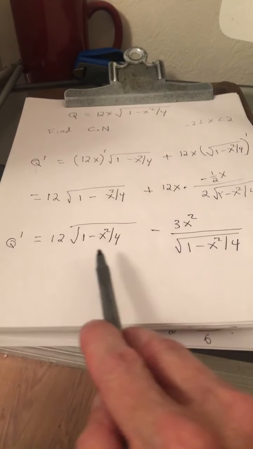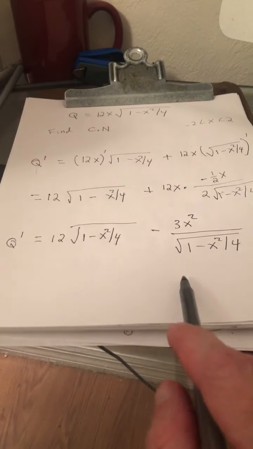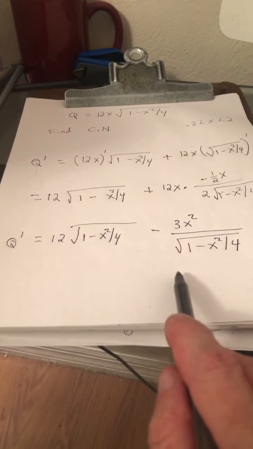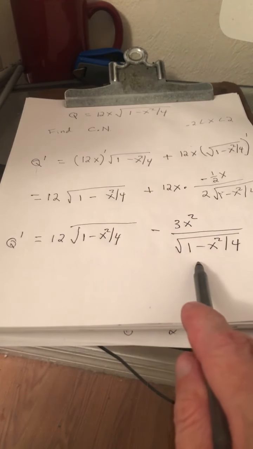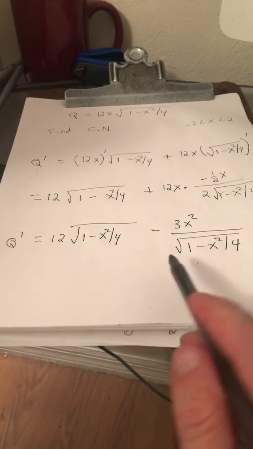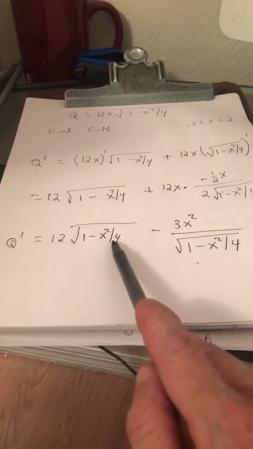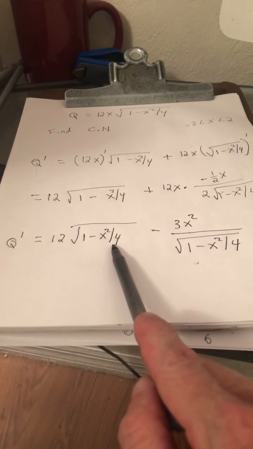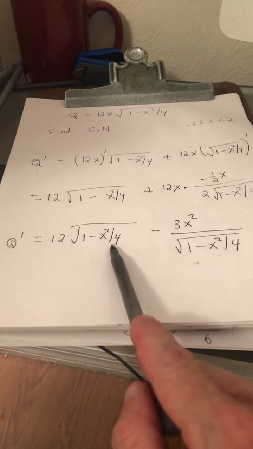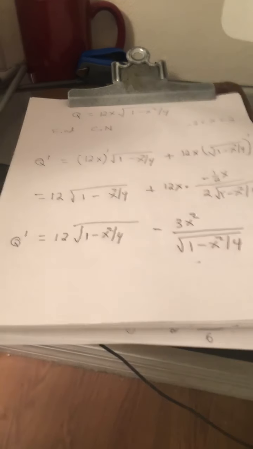What we have to do is get a common denominator. The common denominator happens to be the square root of 1 minus x squared over 4. So on this term here, I have to multiply and divide by the square root of 1 minus x squared over 4.